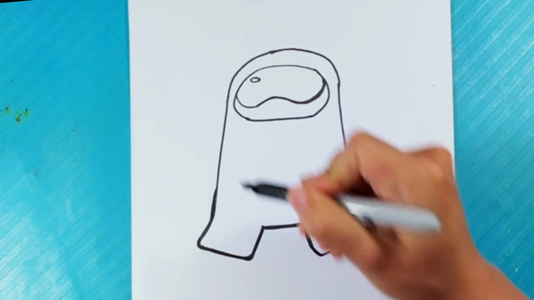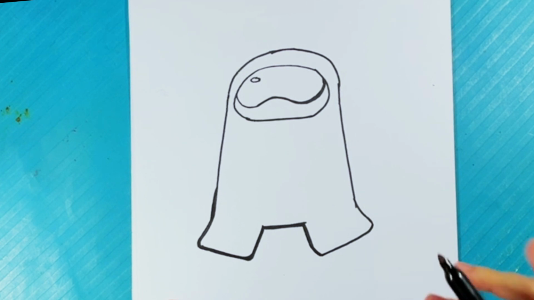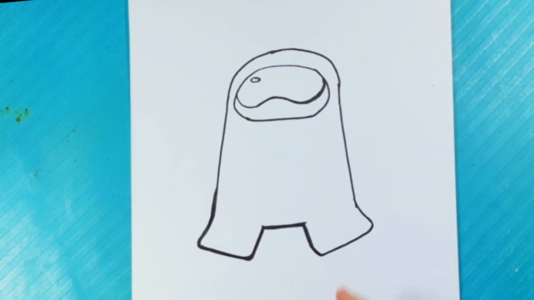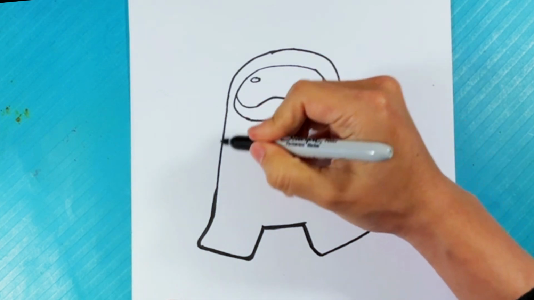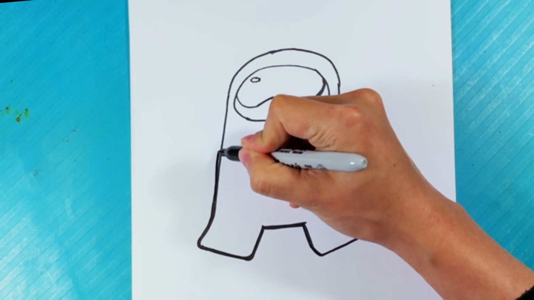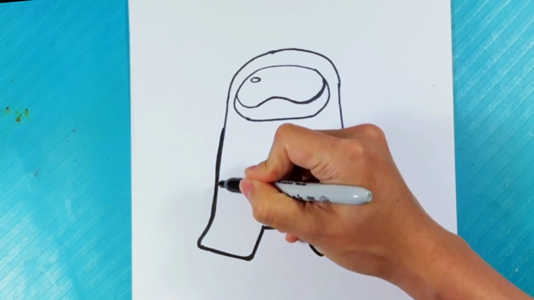And what we're gonna do right here is make a thicker line around the entire character. The reason we're doing that is because I think it looks better, but we don't have a backpack on this character right now. We're not gonna have it because we can't see it. So we're just gonna go right here and draw a thicker line around the edges.